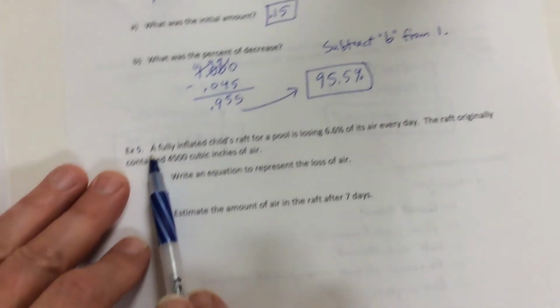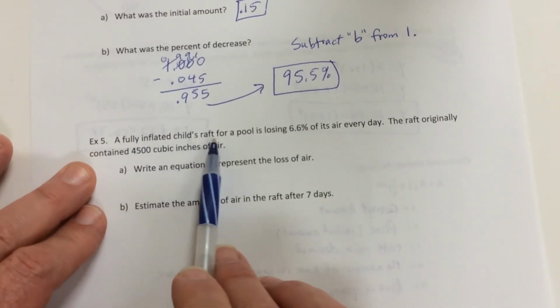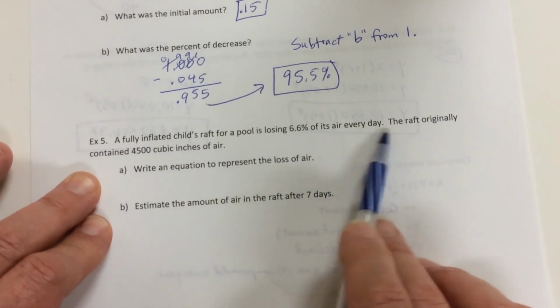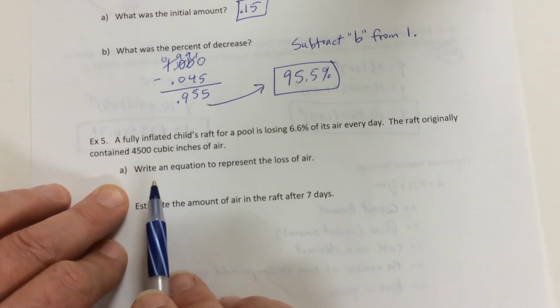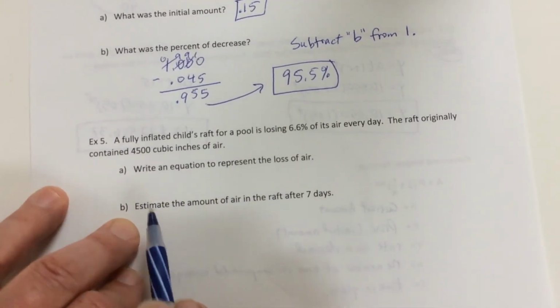Okay, so let's look at example 5. This will be the last thing we'll do here. A fully inflated child's raft for a pool is losing 6.6% of its air every day. The raft originally contained 4,500 cubic inches of air. Write an equation to represent the loss of air.